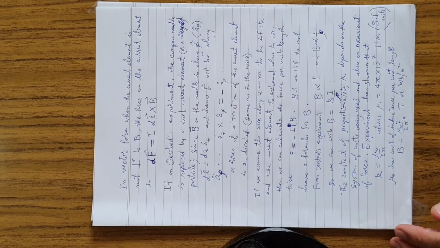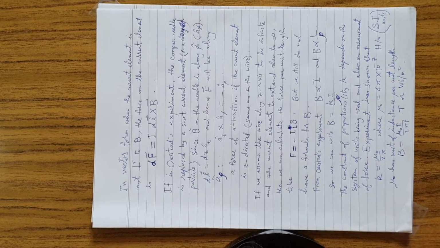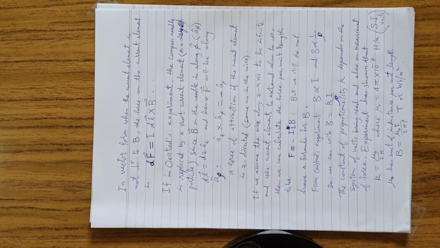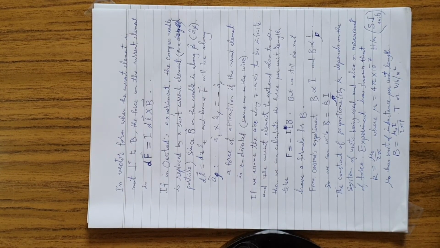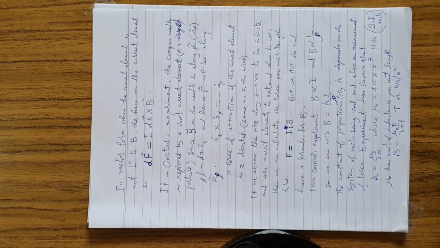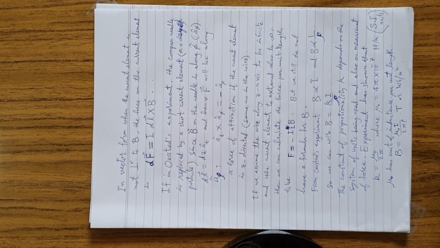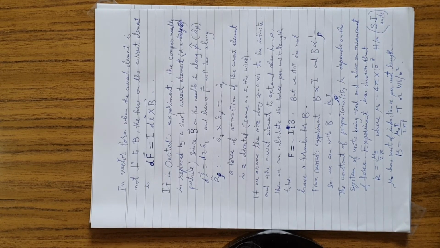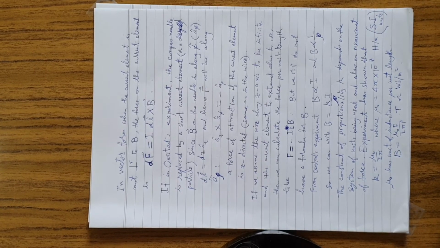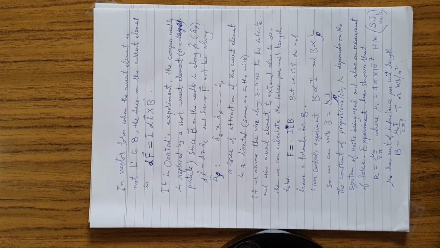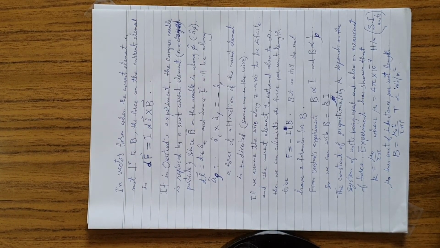In vector form, when the current element is not perpendicular to B, the force on the current element is dF equal to I dl cross B. If in Ørsted's experiment, the compass needle is replaced by a short current element or a charged particle, since B on the needle is along the direction of phi, dl is along az, so it is equal to dz az, and hence F will be along a rho, since az cross a phi is minus a rho.